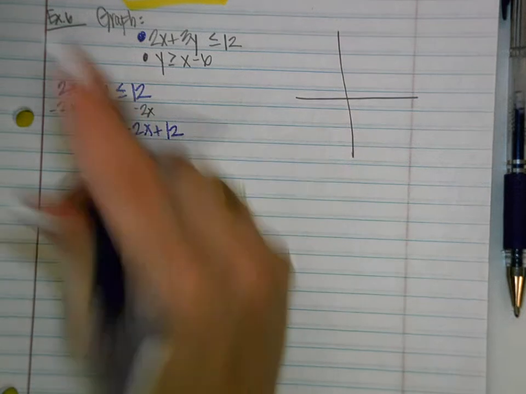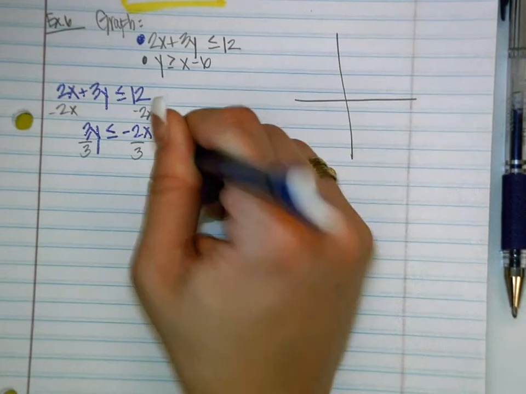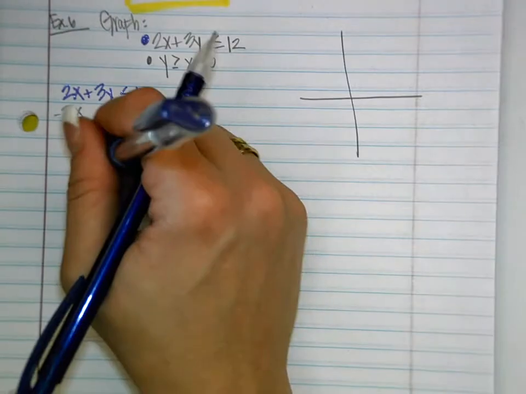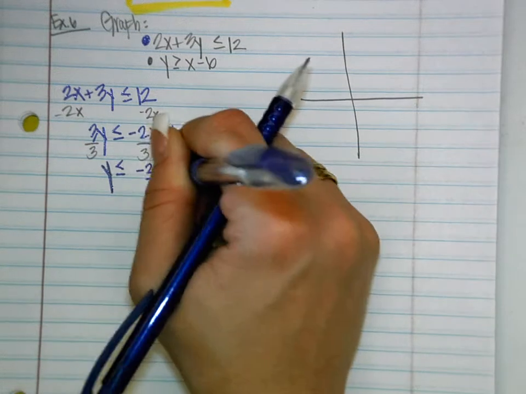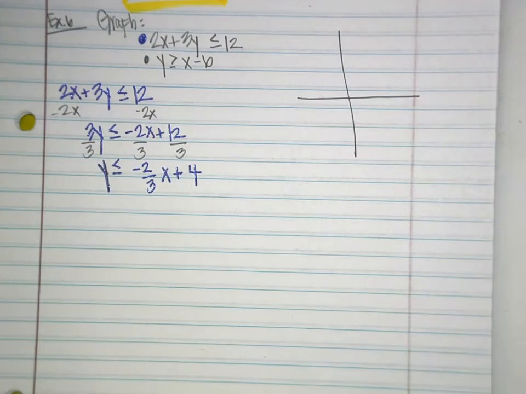Here, divide everything by 3. You can't just divide the numbers, can't just divide the letters, okay? These go away. y less than or equal to negative 2/3 x plus 12 over 3, which is 4. From here, you can actually graph.